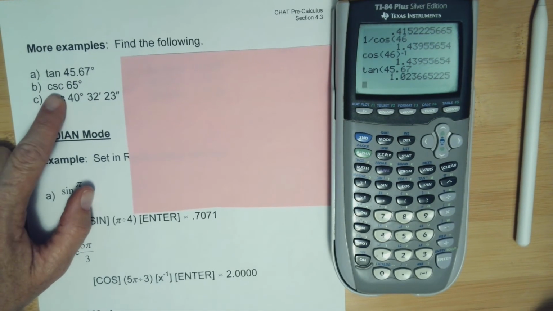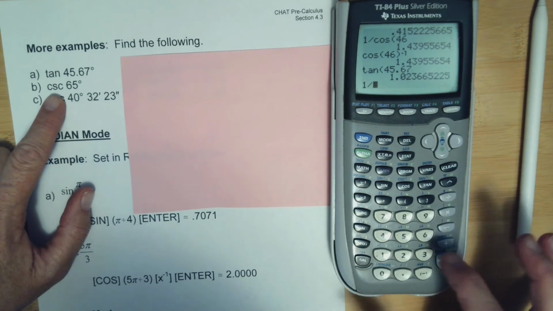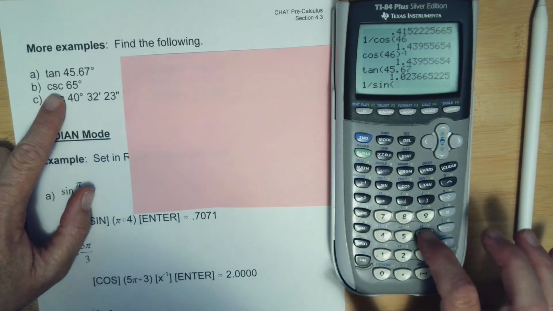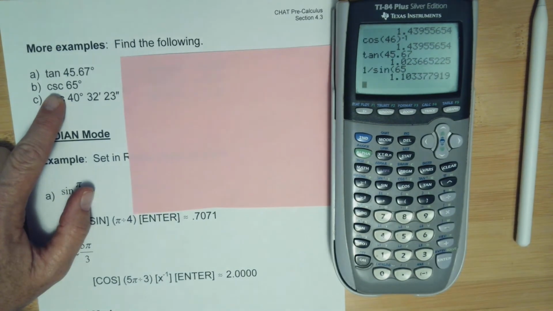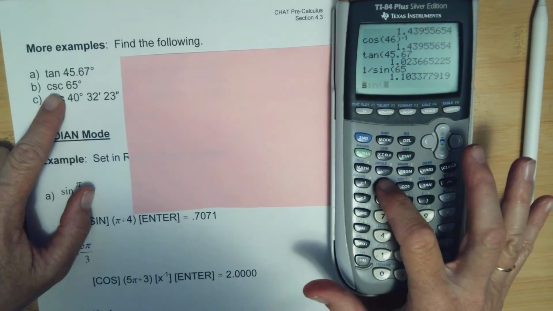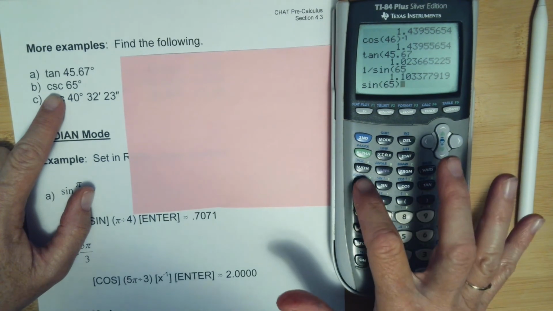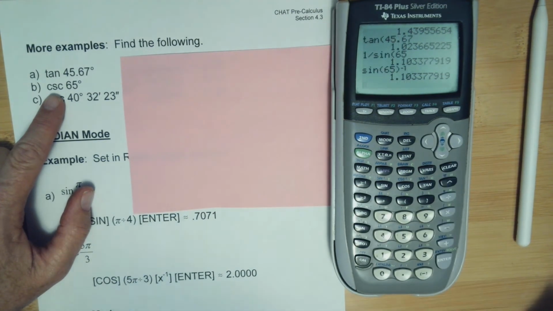This next one is cosecant. That's 1 over sine. So I can either type 1 divided by the sine of 65, which gives me that, or I can just do the sine of 65, close my parentheses, and hit the reciprocal button, and I get the same thing. Either one will work.